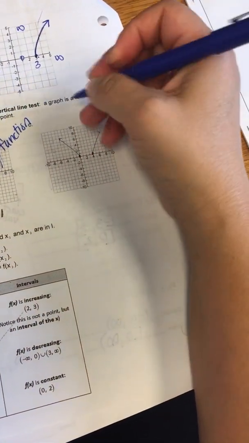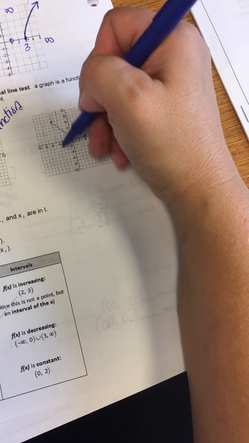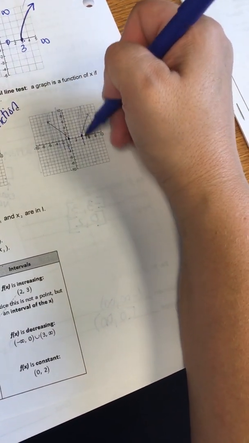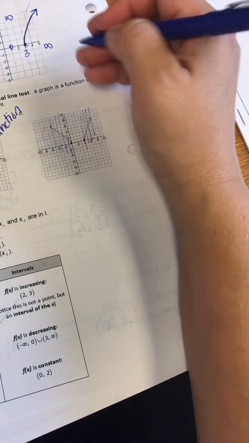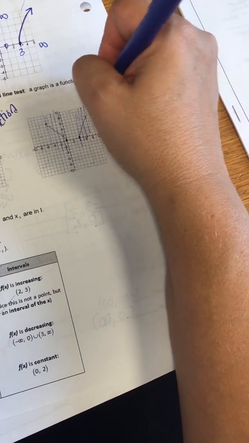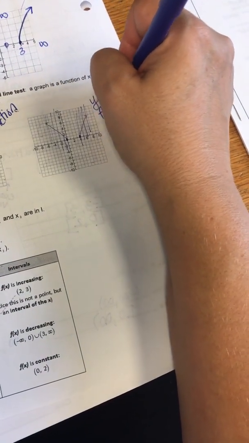And this one in here. Now I have a gap in the middle, which is okay. I'm just checking vertical lines here. And it's a yes, it's a function. Each input has one output.